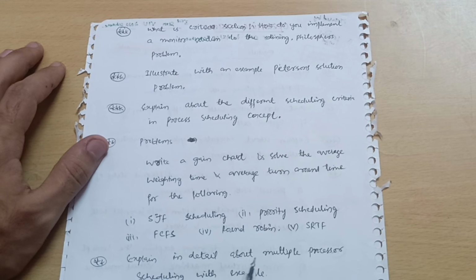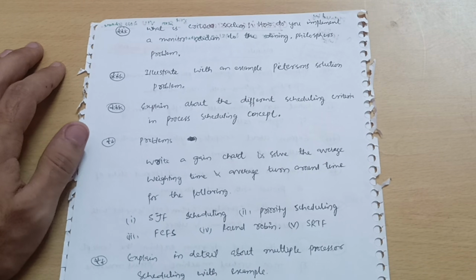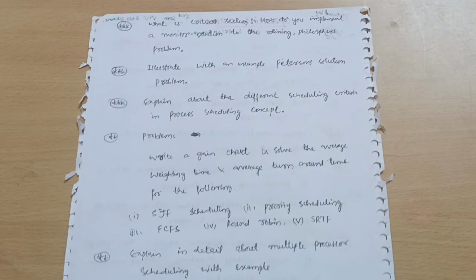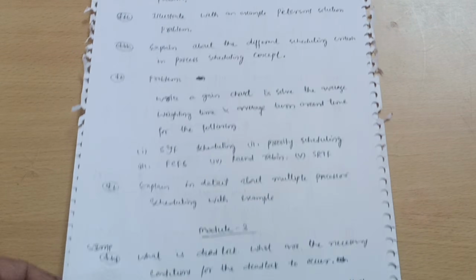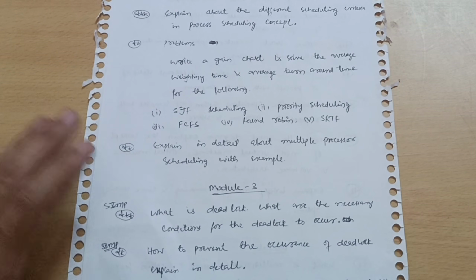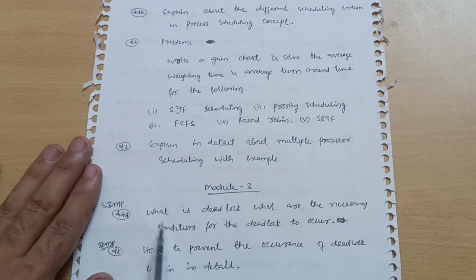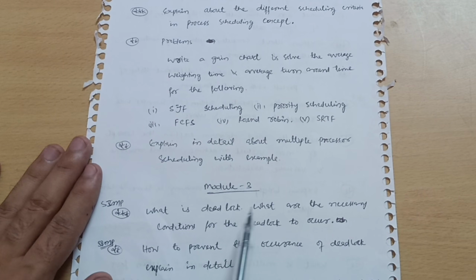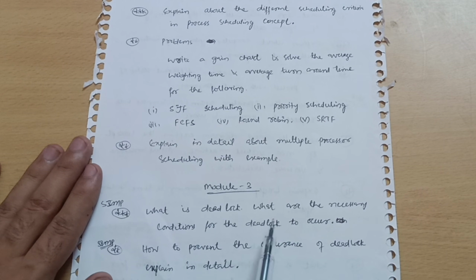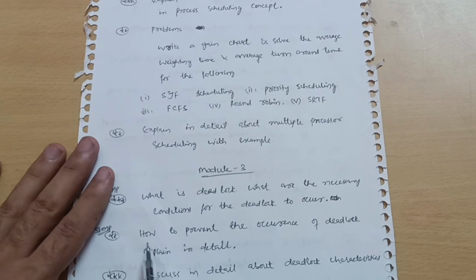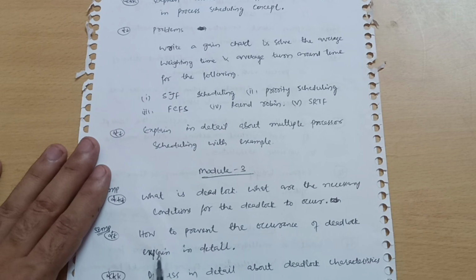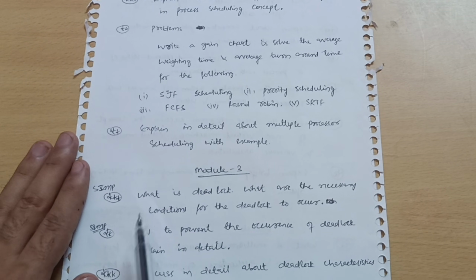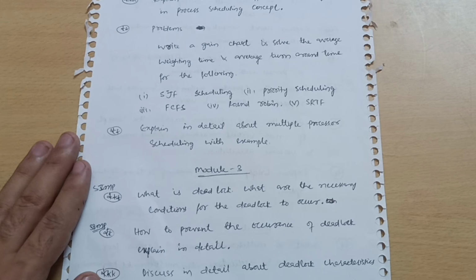Next is explain in detail about multiple processor scheduling with example. So this much content is enough in module second. Let us proceed with module third, where the super important question, which is always asked in the examination, is what is deadlock, what are the necessary conditions for the deadlock to occur, and how to prevent the occurrence of deadlock, explain in detail. These two are the super important questions from module third, so you should remember them.